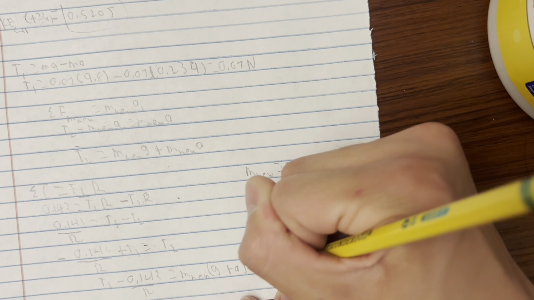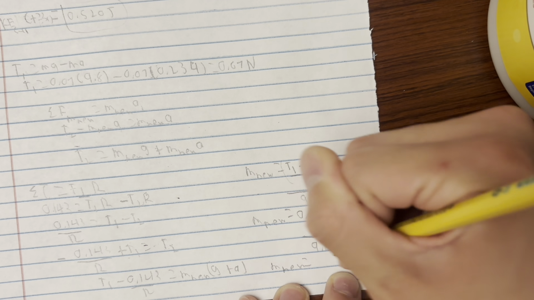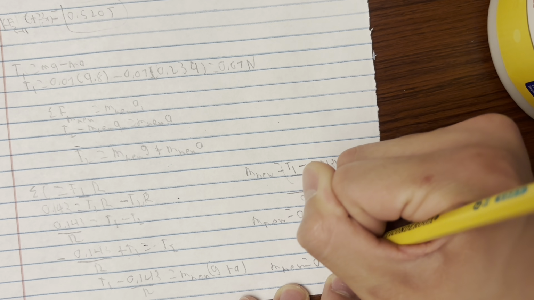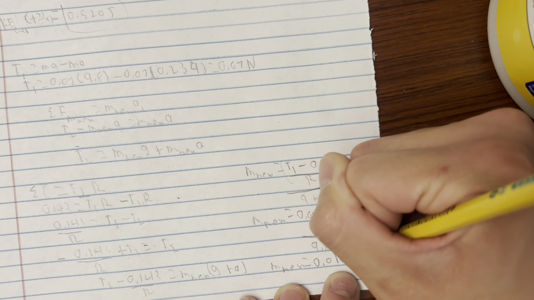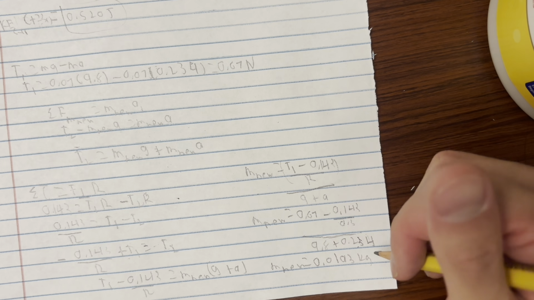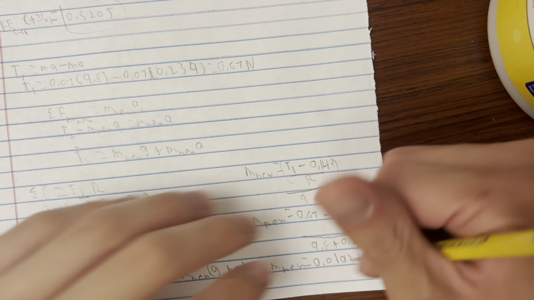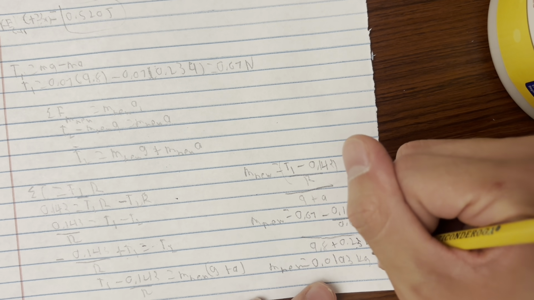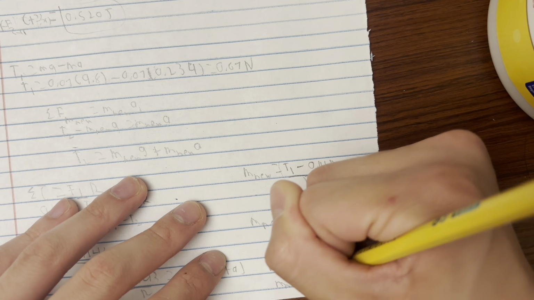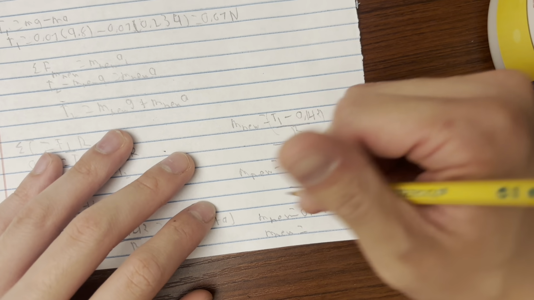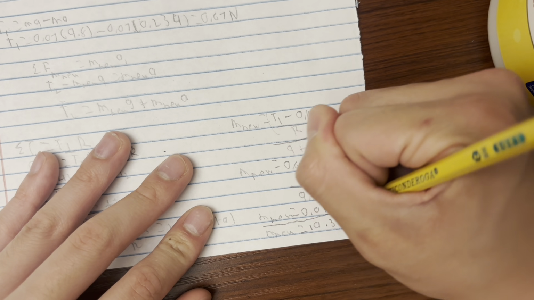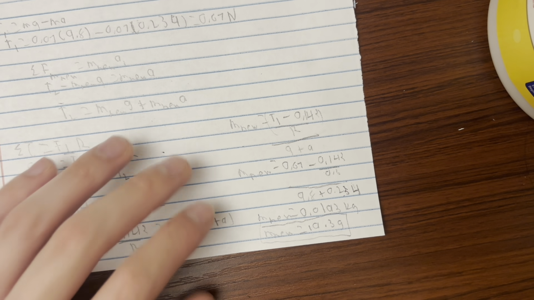Our m-nu then becomes approximately 0.0193 kg, and we multiply by 10 to the power 3, grams over kilograms. Our new mass will be about 19.3 grams, which is the new mass for the other case.